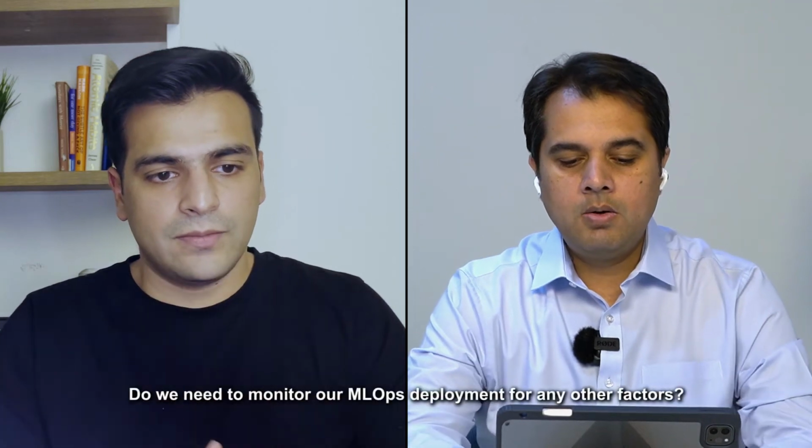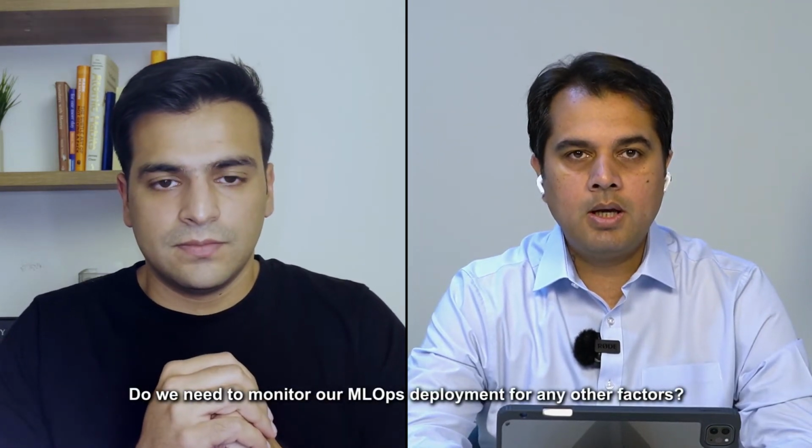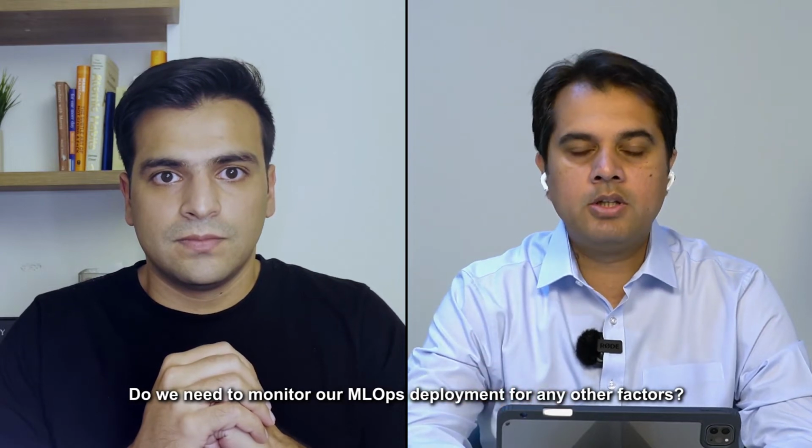Let's just talk about some of the monitoring requirements for ML deployments. Can you please elaborate more on this concept?